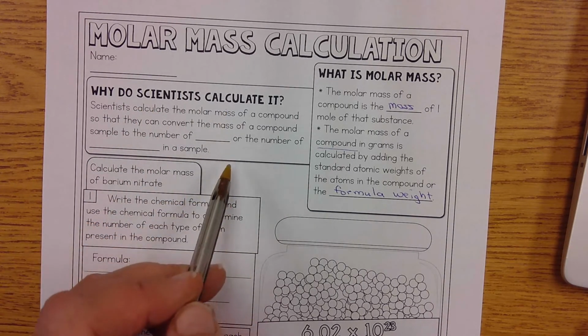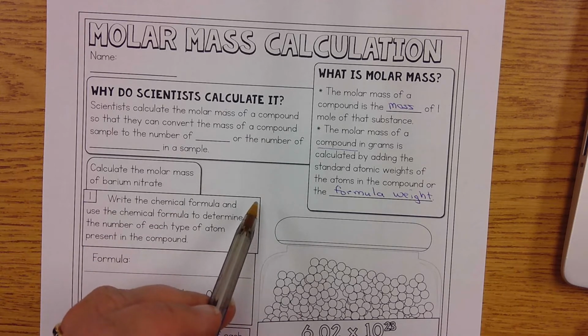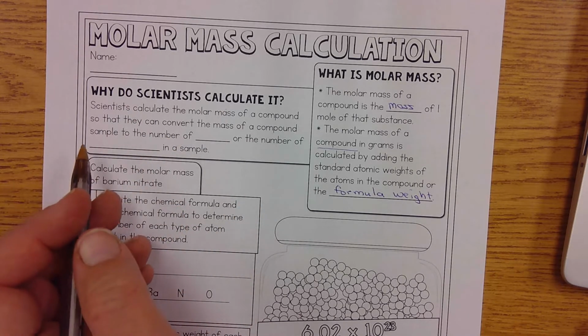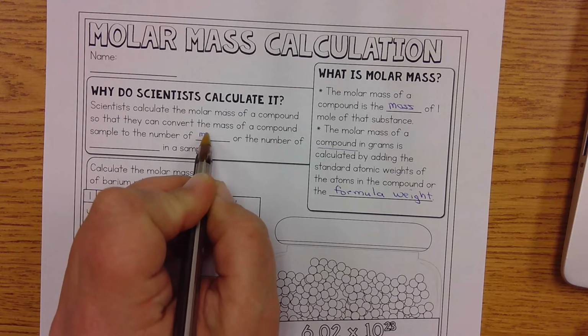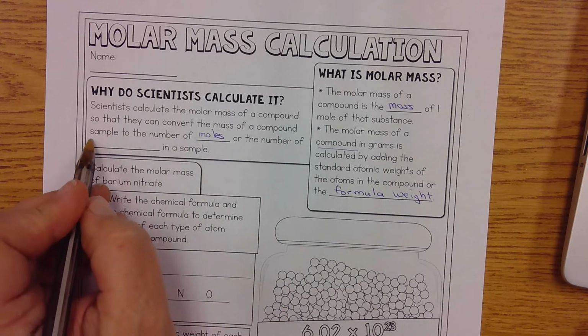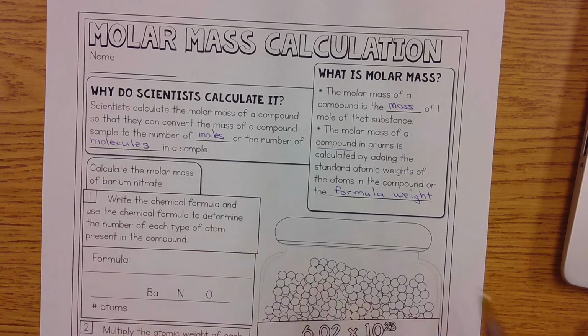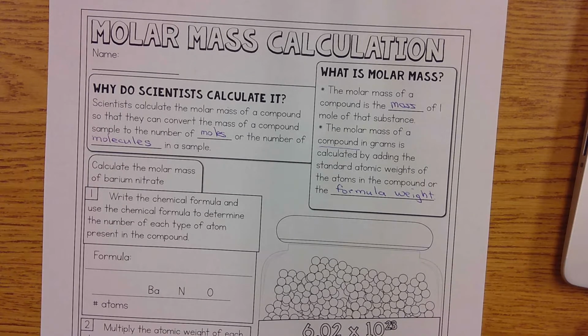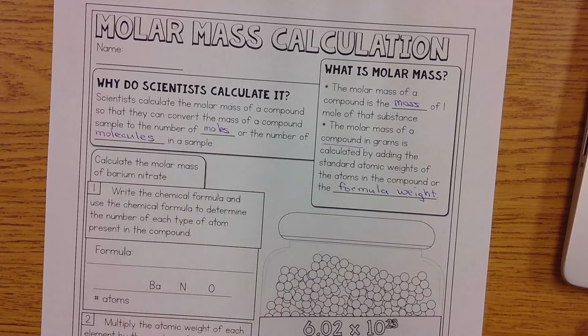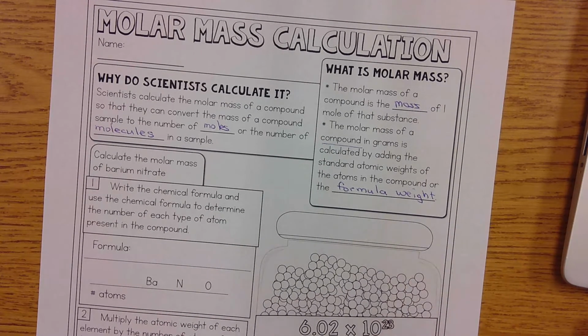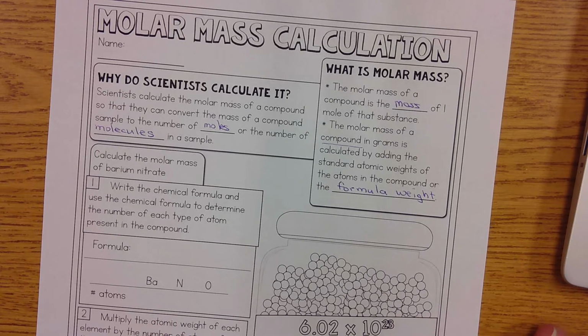Why do we do this? We want to calculate the molar mass of a compound so we can convert that mass to the number of moles or the number of molecules in a sample. And you'll see when we talk about chemical formulas how that works. But basically, like we said in the last lesson, it's a whole lot easier to do these calculations when you're talking about 1 mole or 2 moles than when you're talking about big numbers like 6.02 times 10 to the 23rd.